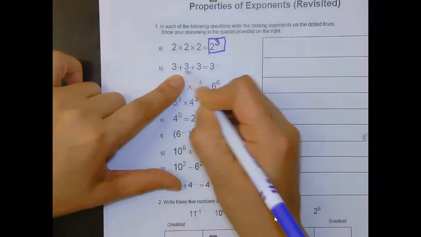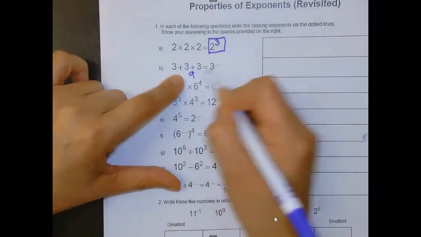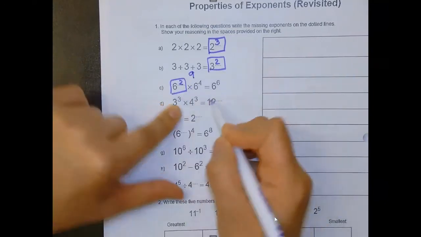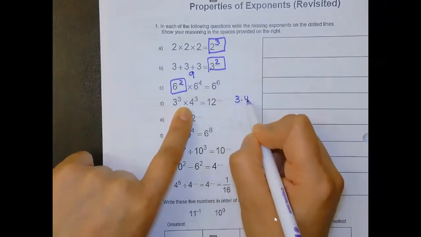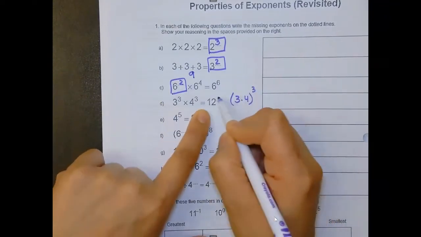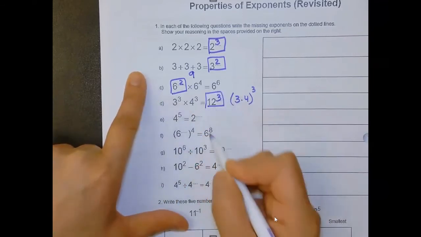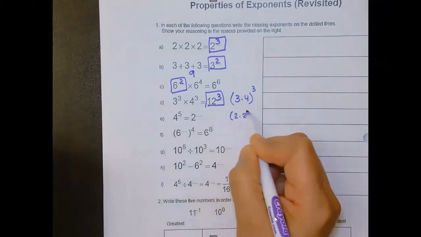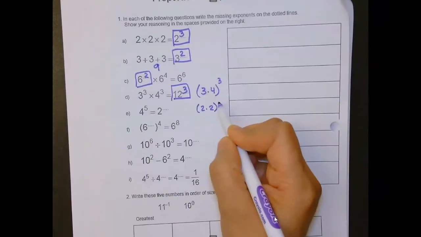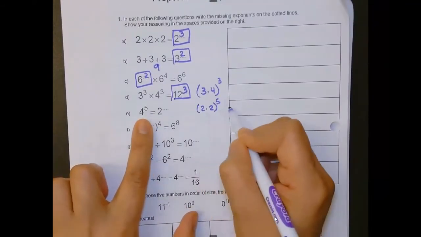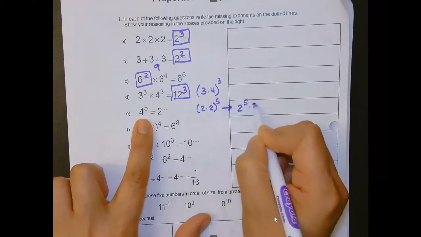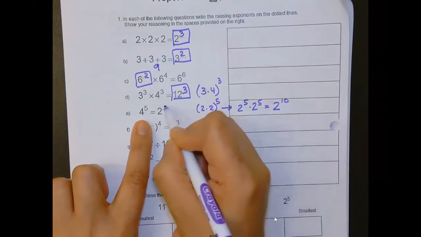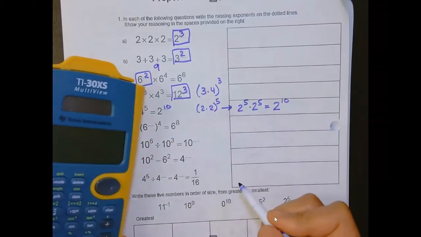3 2s, 9, 3, 6, 9. It's 3 squared, and this is going to be 6 squared. Same thing, this is going to be the same thing as 3 times 4 cubed, so it's 12 cubed. 4 to the 5th, the same thing, is going to be 2 times 2 to the 5th power. So that is 2 to the 5th, 2 to the 5th. Add the exponents. And again, you can always use your calculator to do a quick check.